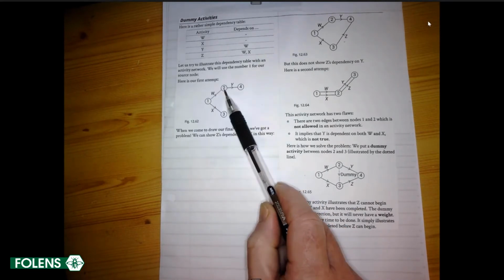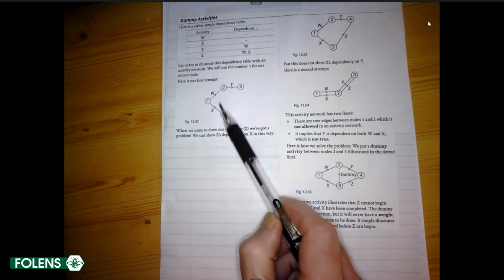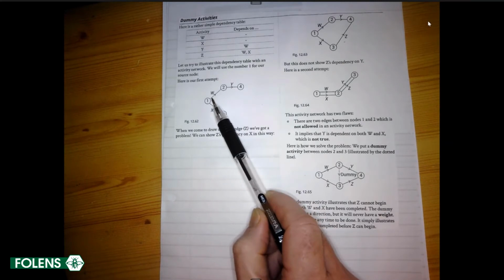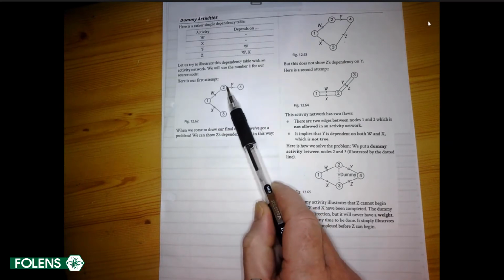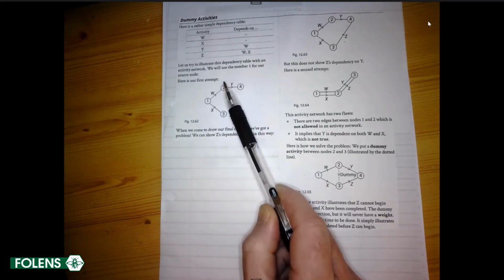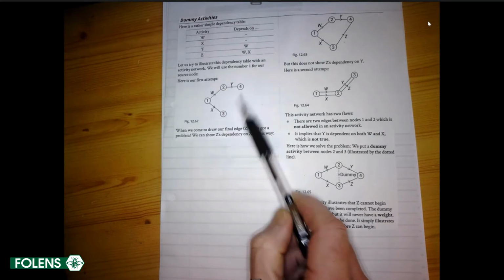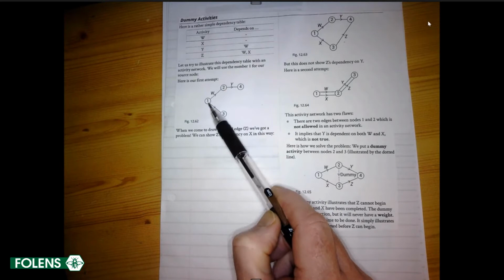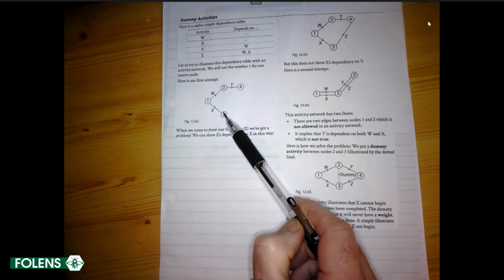But there you are. The activities are the arrows. That's the key thing to understand, that the arcs are the activities or represent the activities. Now, Y we know depends on W. But now we want to show that Z depends on both W and X. How could we do this?